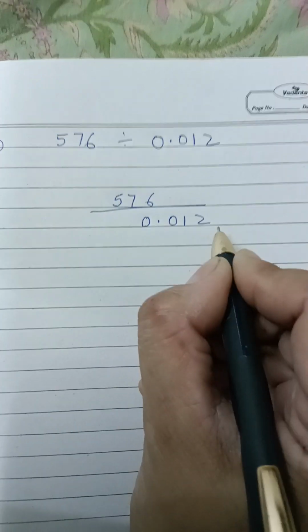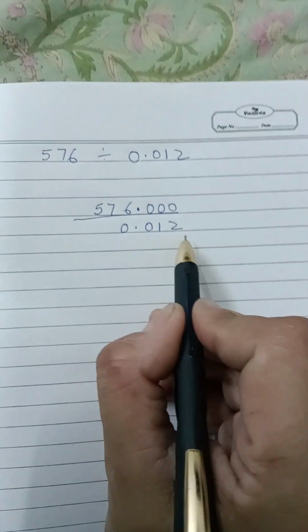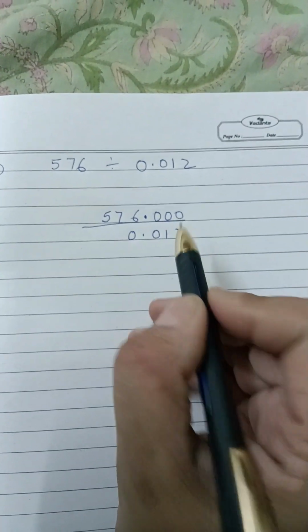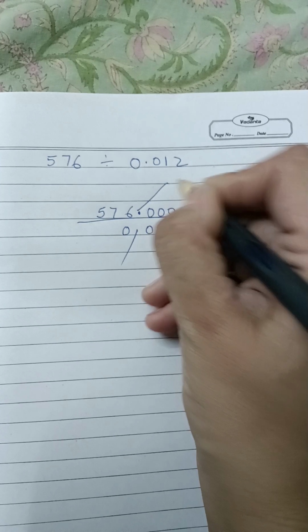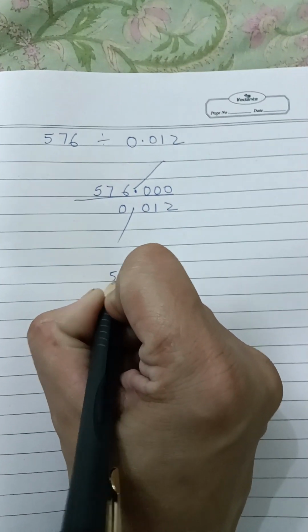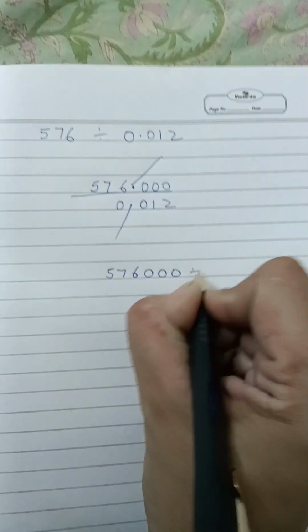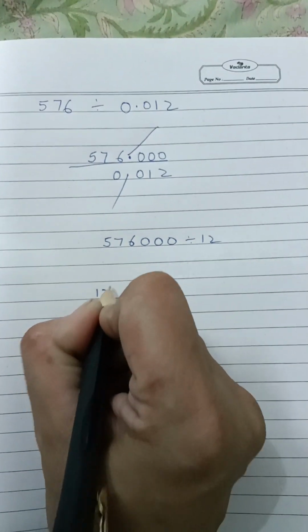You can see 3 places of decimal. I'll put a decimal here and count 3 zeros, 1 2 3. Now 3 places in the denominator, 3 places in the numerator, simply remove the decimal. So finally I have 576 with 3 zeros divided by 12. Use simple division brackets.